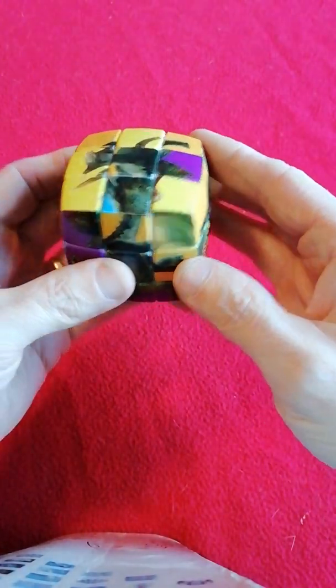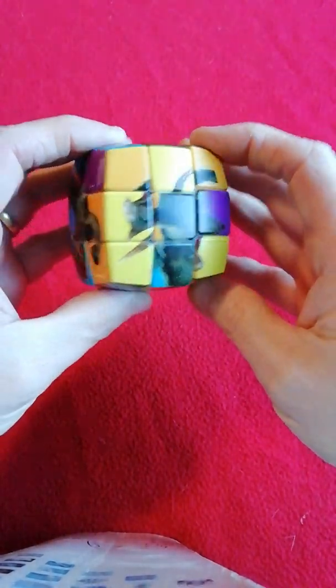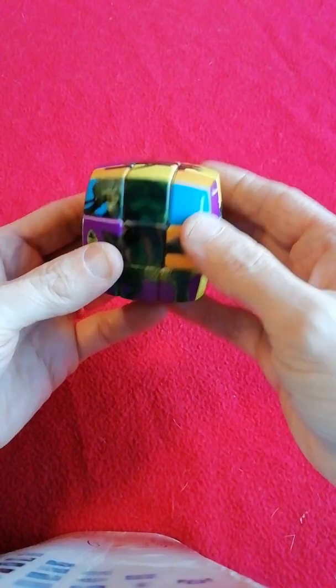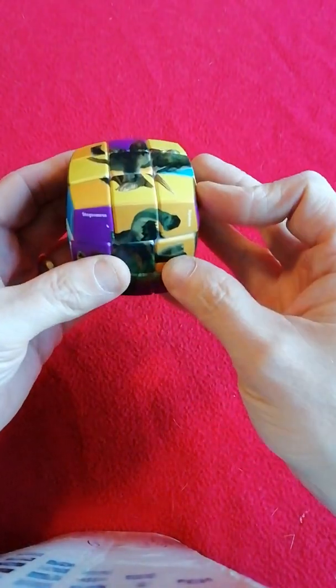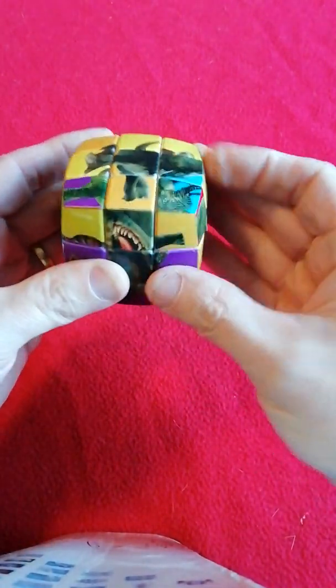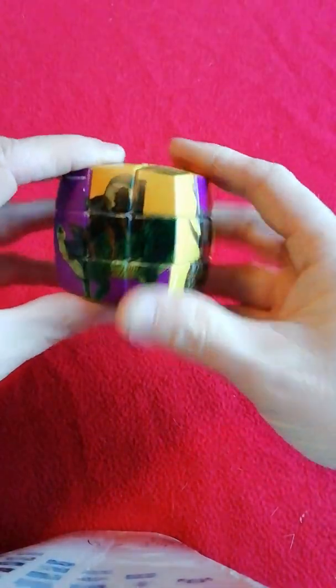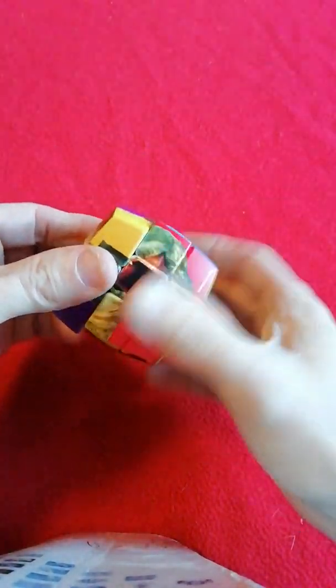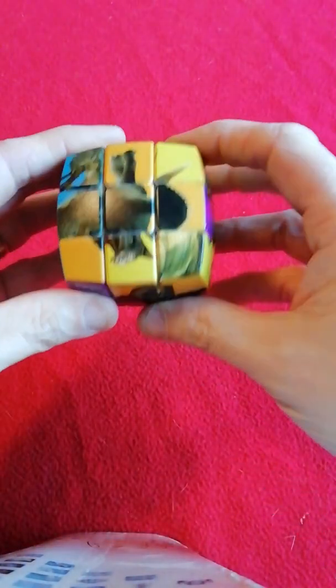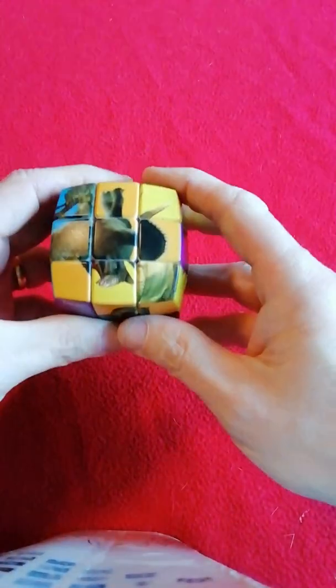This piece needs solving, so we have this piece here, so that needs to go there, opposite way, right algorithm, rotate the cube clockwise, left algorithm, and in. So now we've got the bottom two faces done. What we need to do now is do an orange cross.